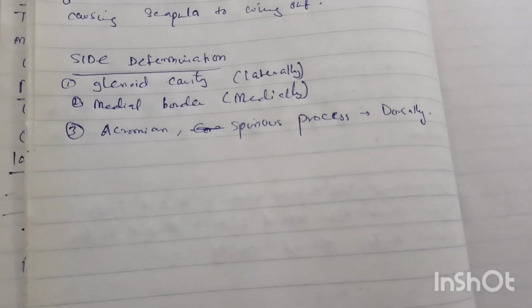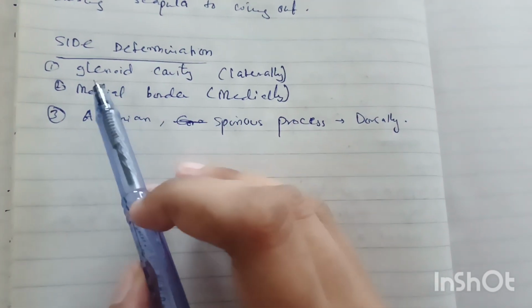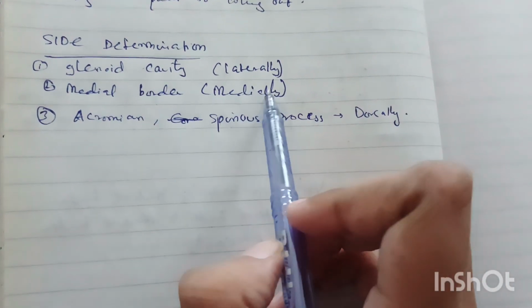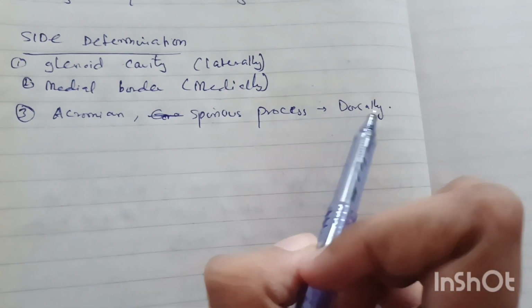Now let's do the side determination. It is very important that the glenoid cavity should be lateral, the medial border should be medial, and the acromion process and spinous process should be on the dorsal side.